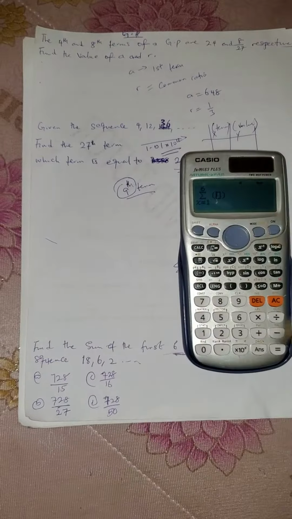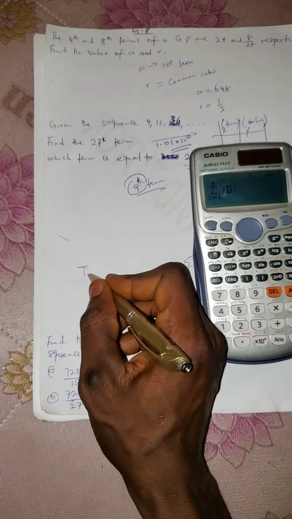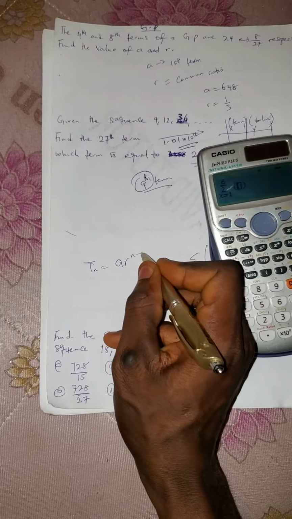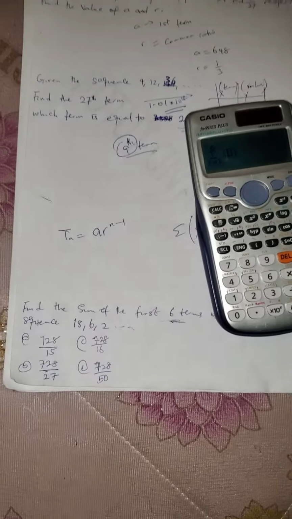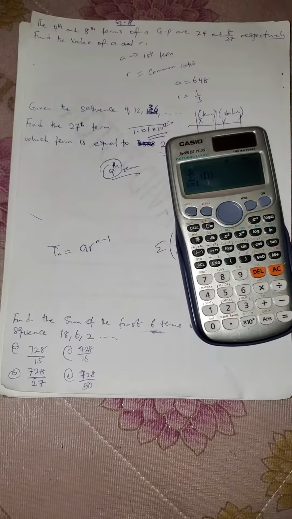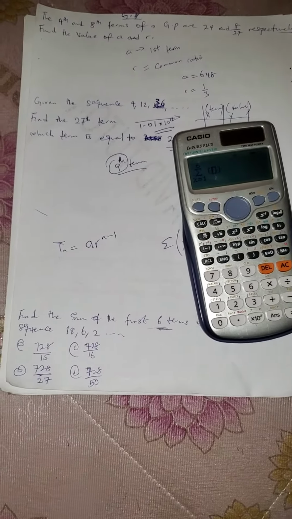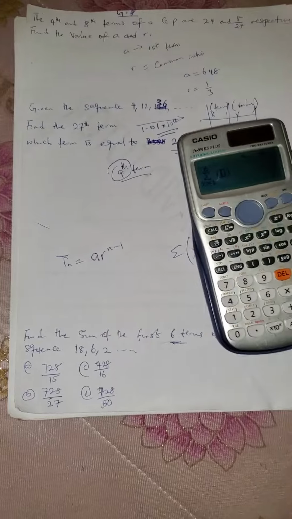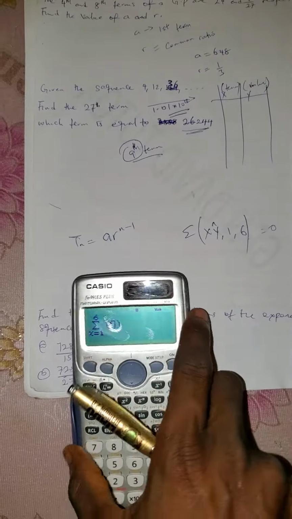Then now come inside this bracket. Inside this bracket, what will be there is the end term of a GP. When we are dealing with AP, we use the end term for AP, but this time around it is GP, so you use the end term for GP. So now let's press.